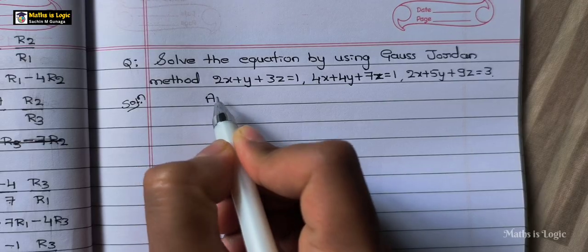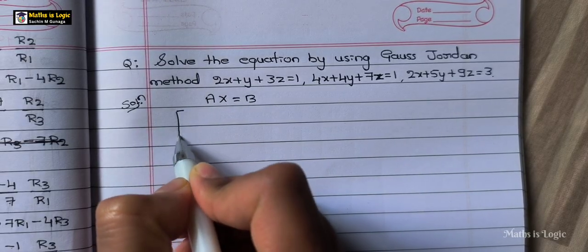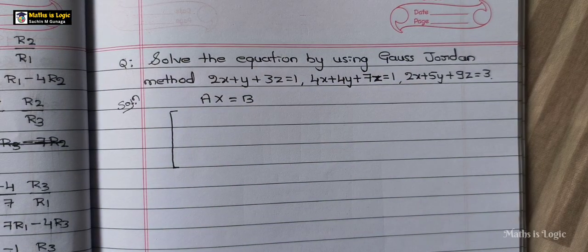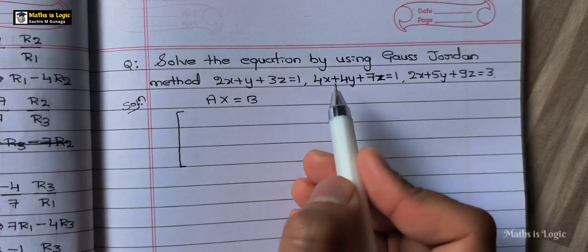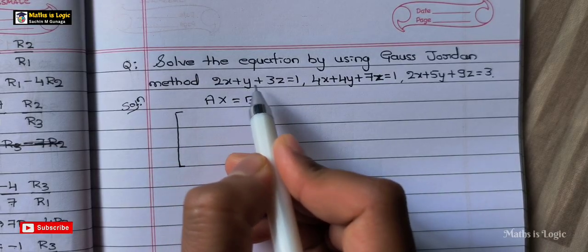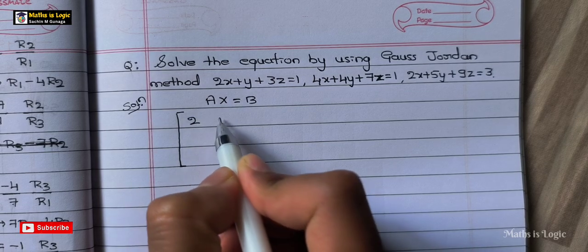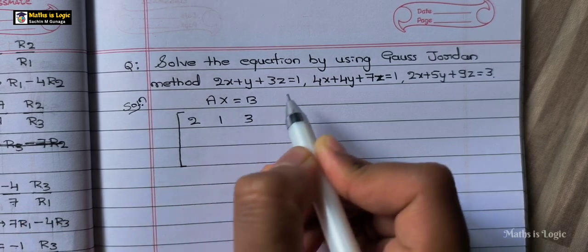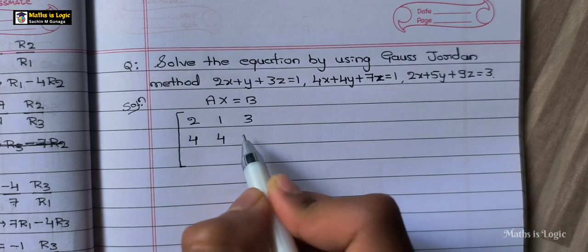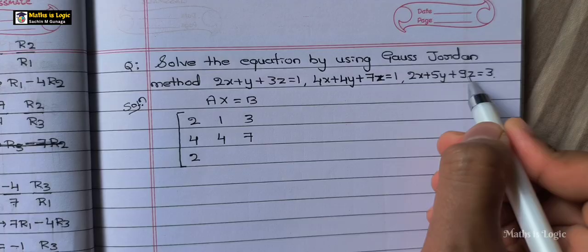So that is AX = B. A means the matrix of coefficient values. In equation 1, the x coefficient, y coefficient and z coefficient are 2, 1, 3; here 4, 4, 7; and in the last equation 2, 5, 9.